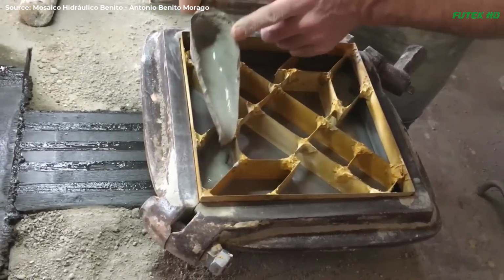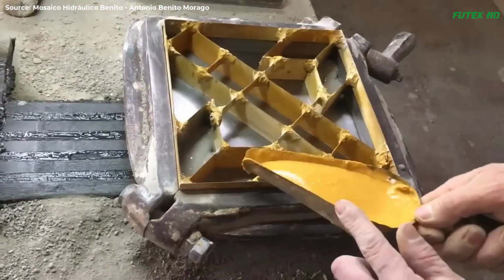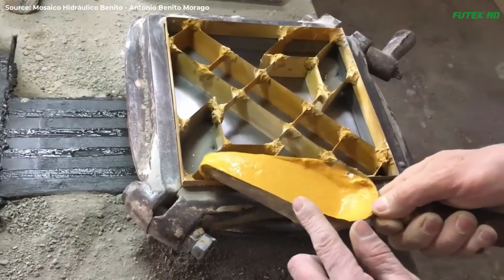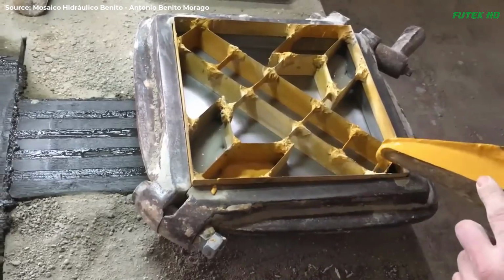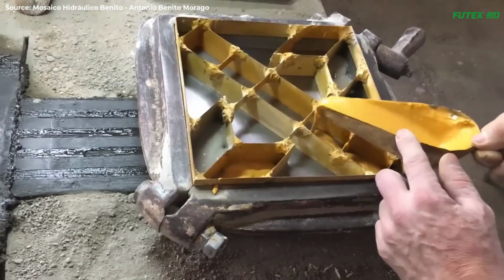What sets hydraulic mosaic apart is their commitment to personalized, bespoke designs. Each tile is crafted to meet the specific tastes and requirements of clients, ensuring a unique and customized product.